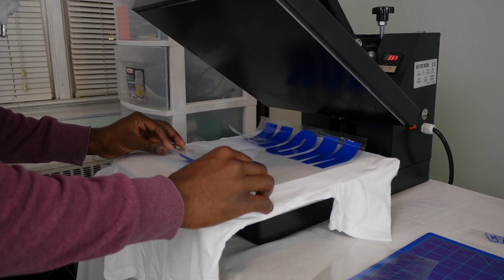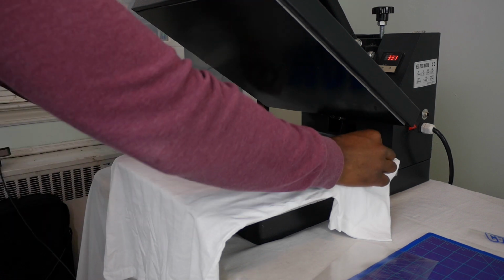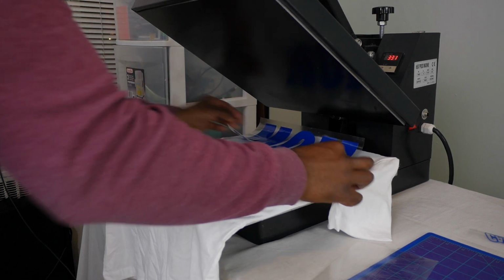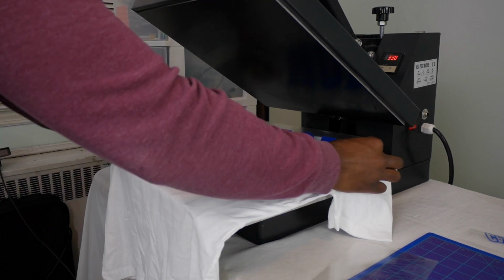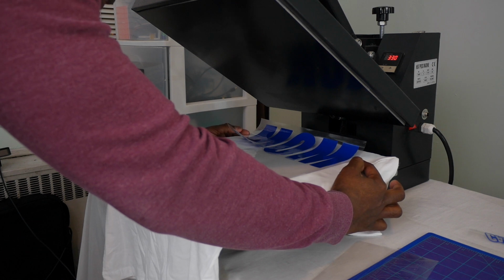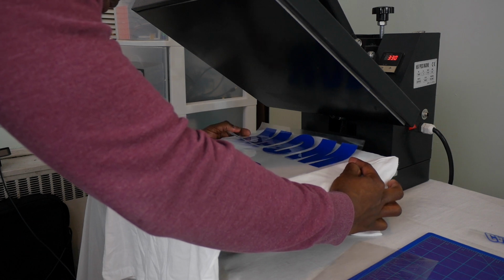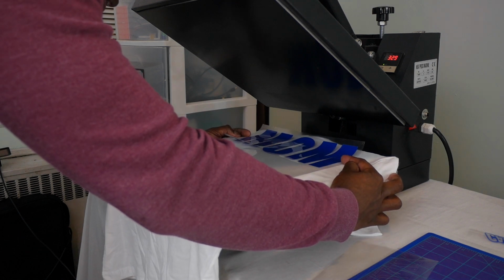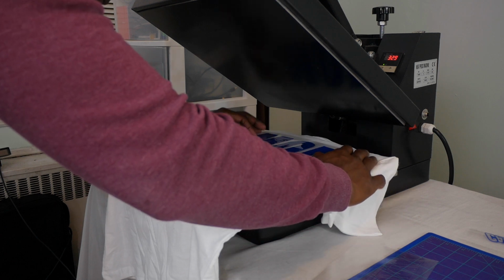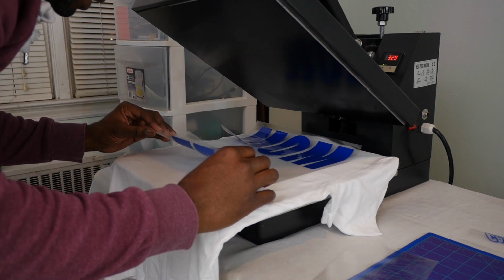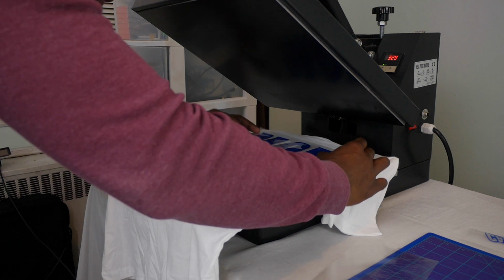I can't even explain. My mind is somewhere else, guys. All right, so I'm going to bring it over a little bit. I'm trying to measure with my fingers. That looks about right. Looks on point. Bring it down just a tad bit, and that looks good to me.